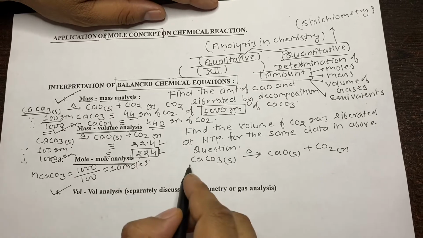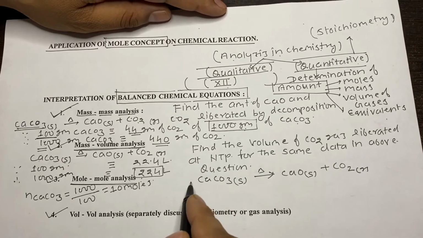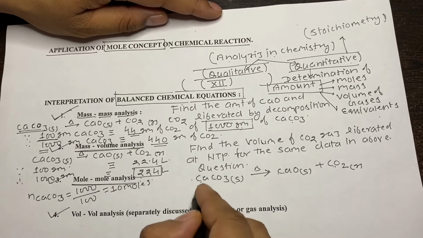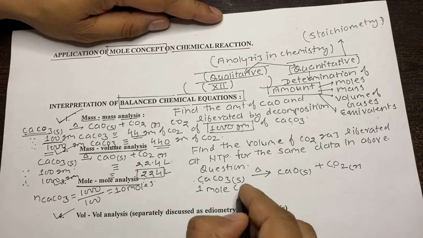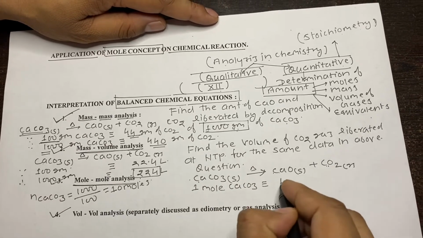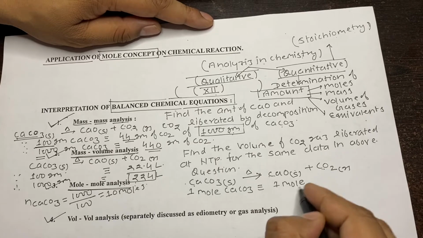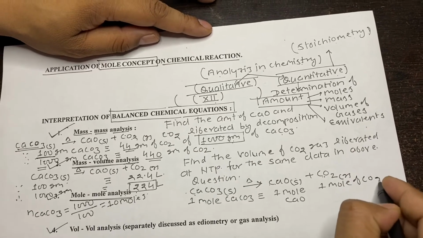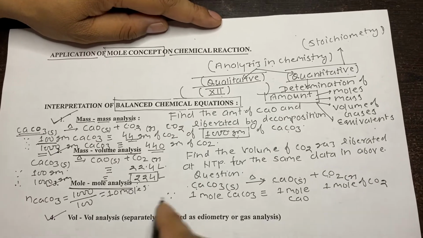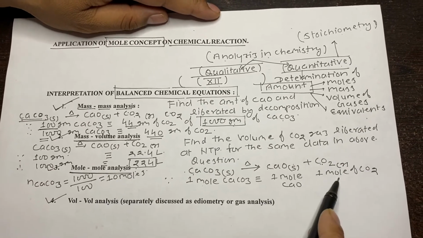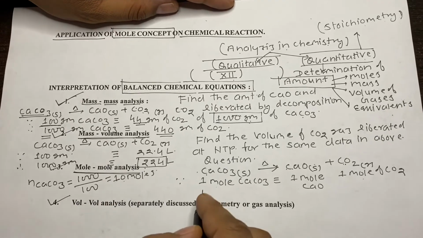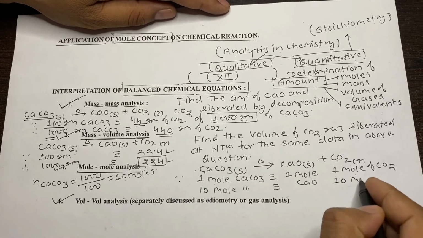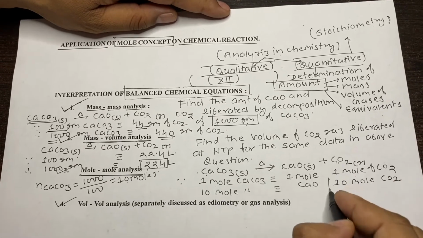The stoichiometry indicates a 1:1:1 ratio. So 1 mole of calcium carbonate gives 1 mole of calcium oxide and 1 mole of CO2. So 10 moles of calcium carbonate will produce 10 moles of CO2, because we have calculated the moles of CO2 as 10 moles.